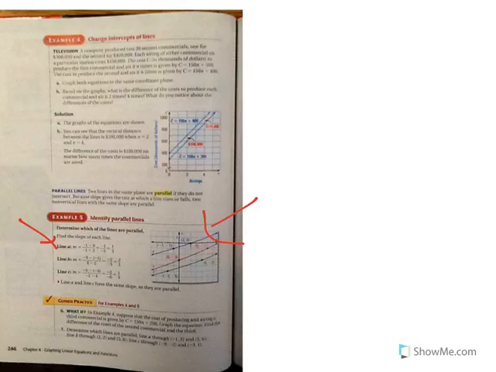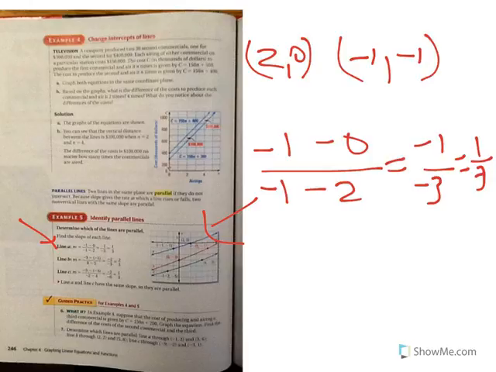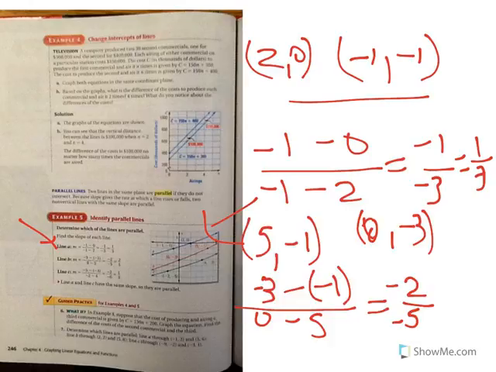So here, you have points, and you're figuring out the slope based on the points. So for the first set of points, that's what these are here. The slope is going to be 1/3. The second set of points, because it's 5, 1, and 0, -3, the slope is going to end up being equal to 2/5. So those are not parallel.